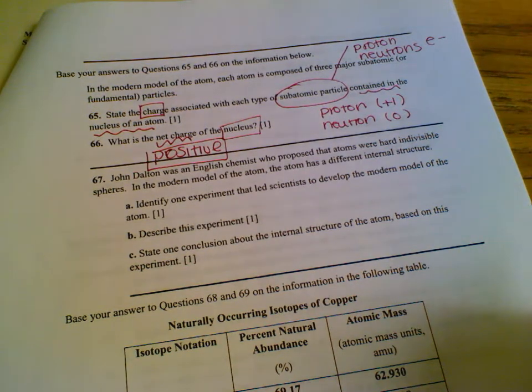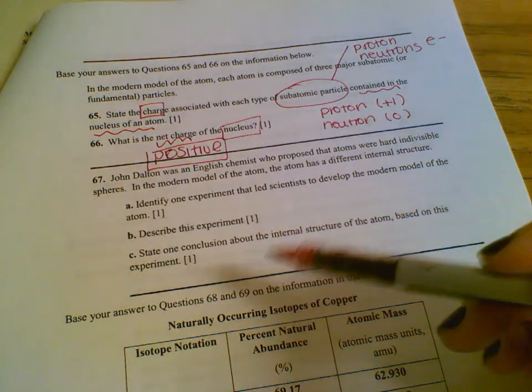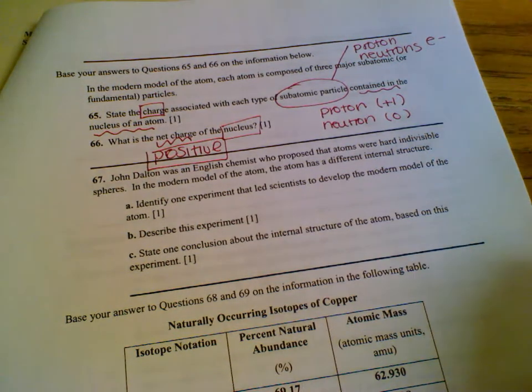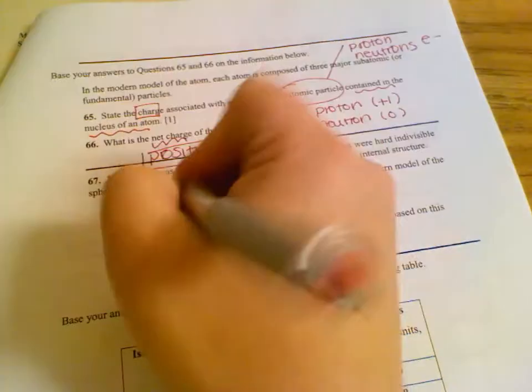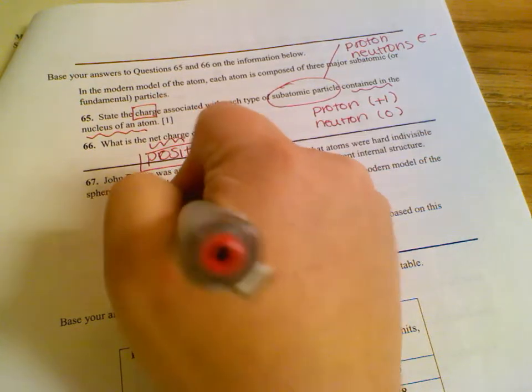For 67, we'll read the top. It says, John Dalton was an English chemist who proposed that the atoms were hard, indivisible spheres. The modern model of the atom has a different internal structure. A, identify one experiment that led scientists to develop the modern model of the atom. Well, there's really only one experiment that we know a ton about as far as this class. You know, we had J.J. Thomson with his cathode ray tubes, but the main one is going to be the gold foil experiment.